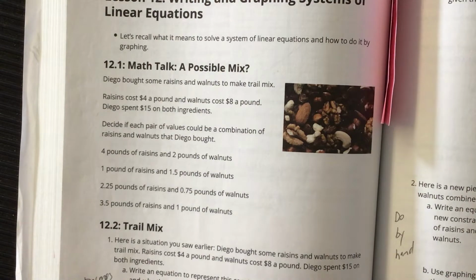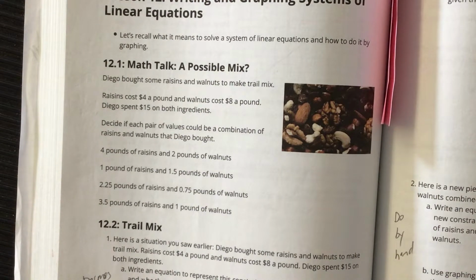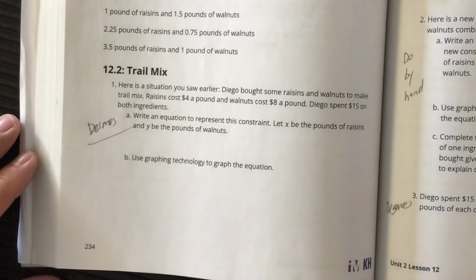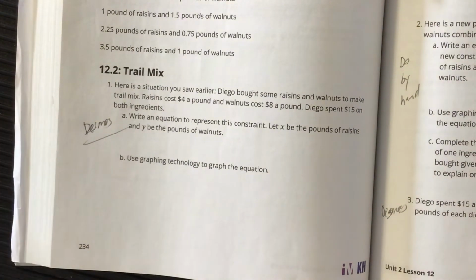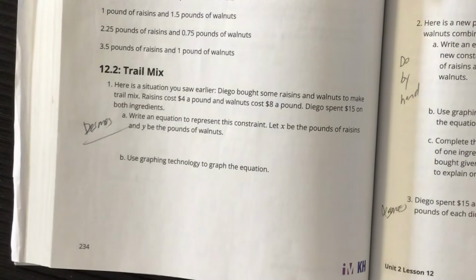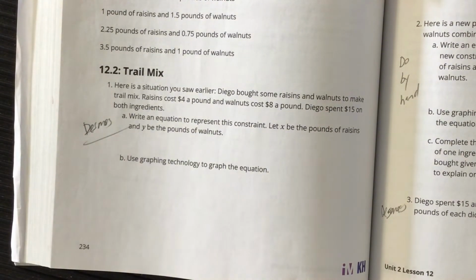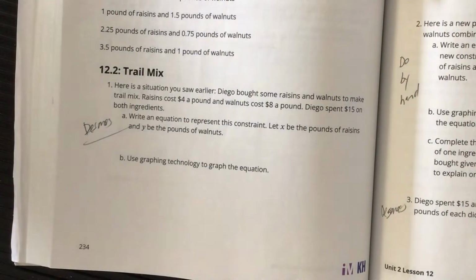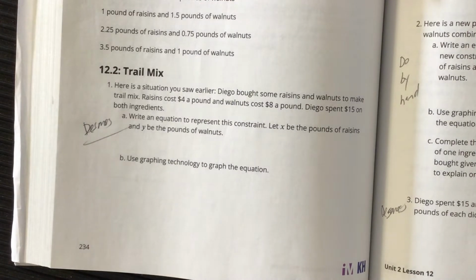Not concerned about that. We're going to hop right into number 2 with the graphing portion, because it is a problem we've already discussed, and it even mentions that. It says write an equation to represent what it's talking about. So how do I show how much raisins are going to cost me in that first example, based on the information that you see?